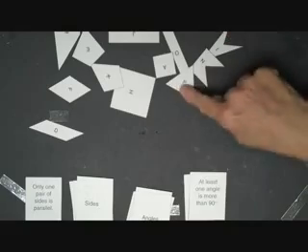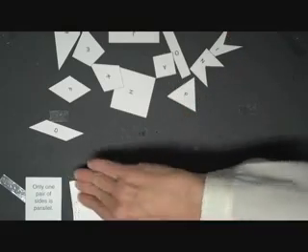Yes, that's an important point. Okay, so now it's the next person's turn. Oh, lucky me! So lucky.